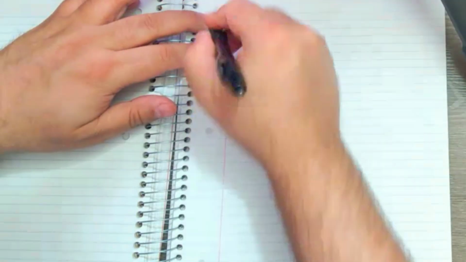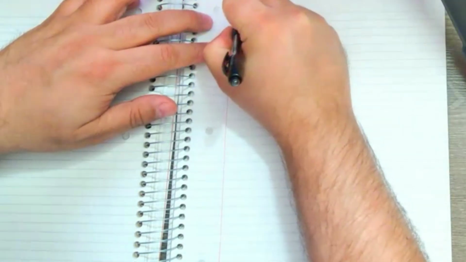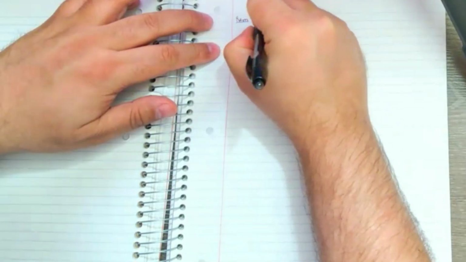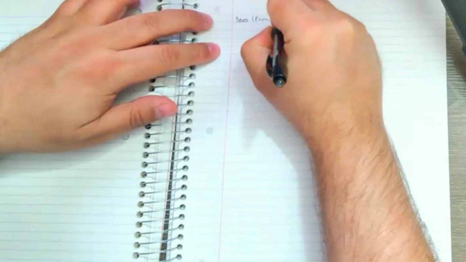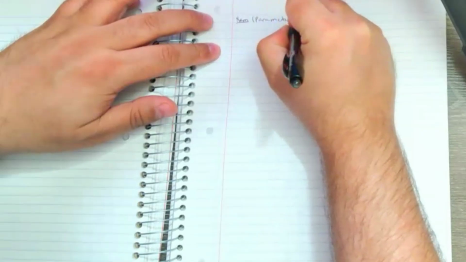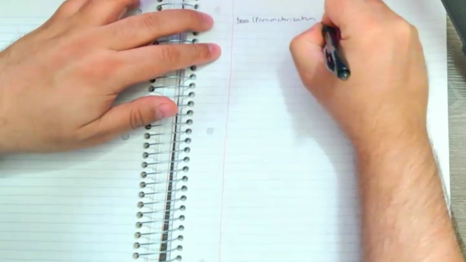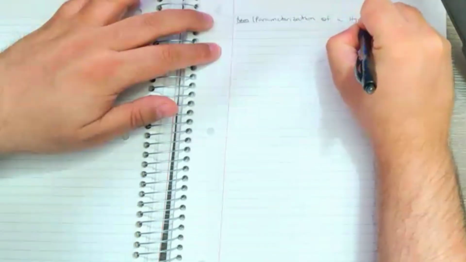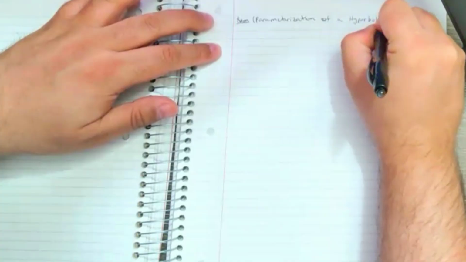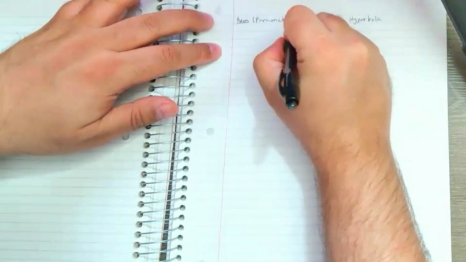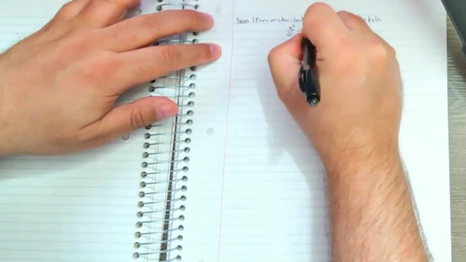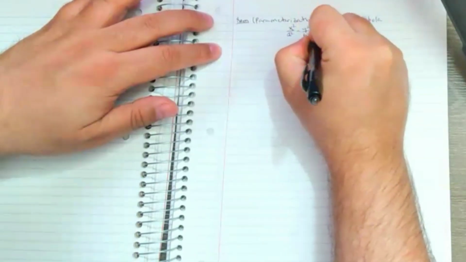So next, let's look at a parameterization of a hyperbola. And that is the hyperbola x squared over a squared minus y squared over b squared is equal to 1.